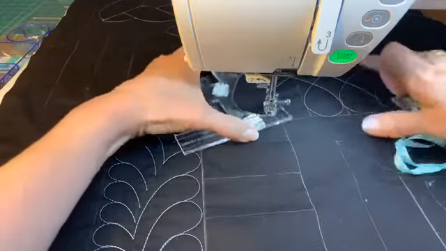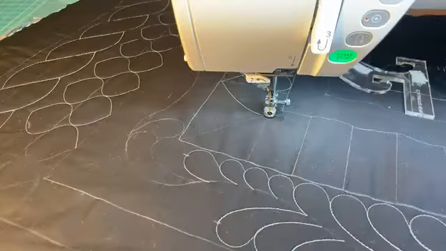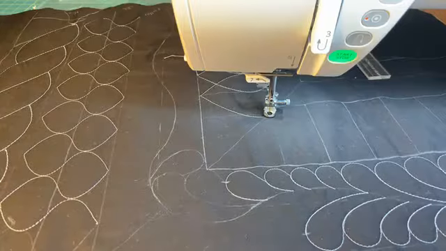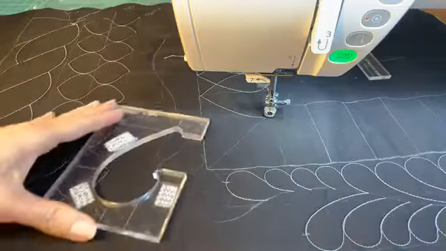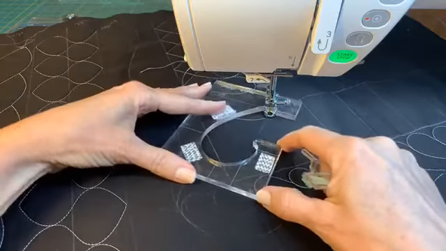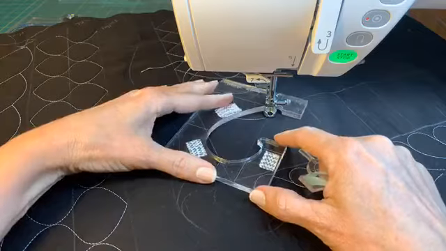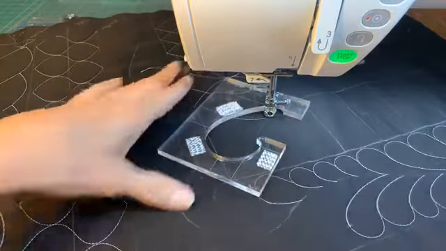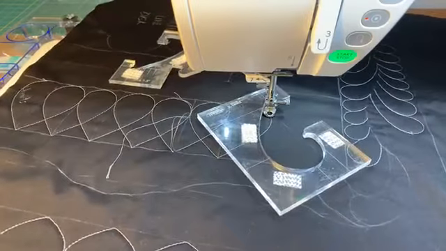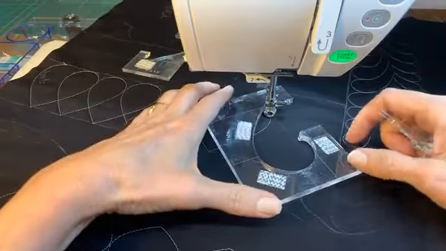All right, so now what? So now I'm gonna set this aside really quickly, and I'm gonna show you what we're gonna do. Let me grab my other template. So Connie asked if these templates will work with the Janome 10,001 machine. Sure, Connie, absolutely. So I have a Janome that I'm sewing on right now, and they absolutely will work.